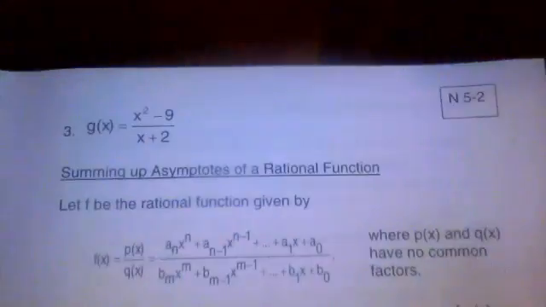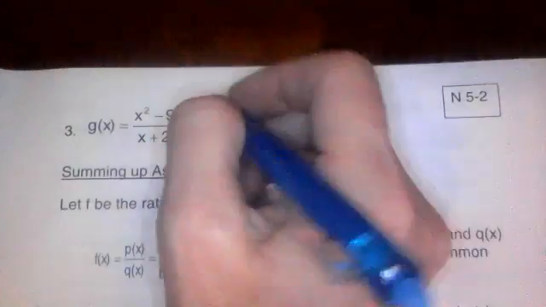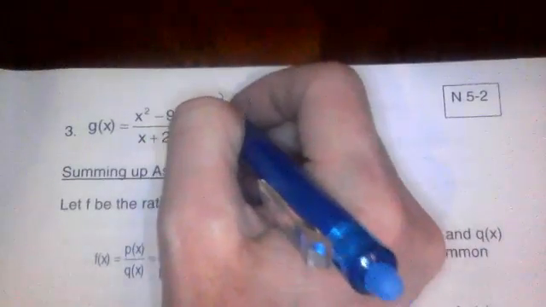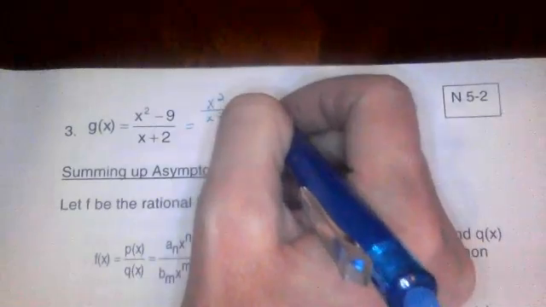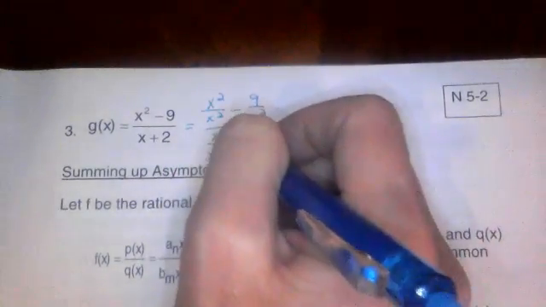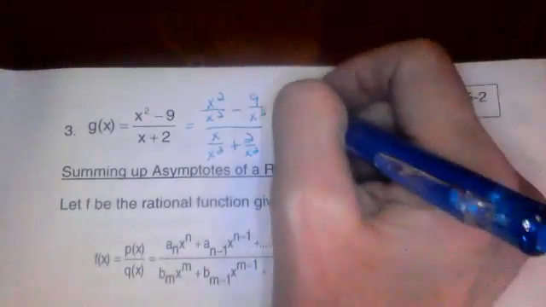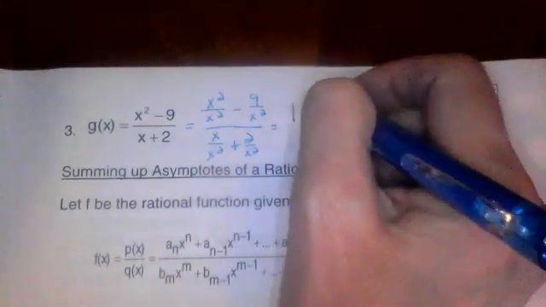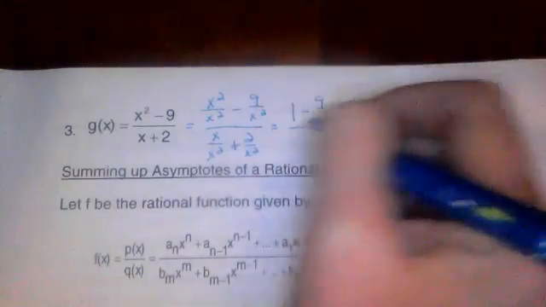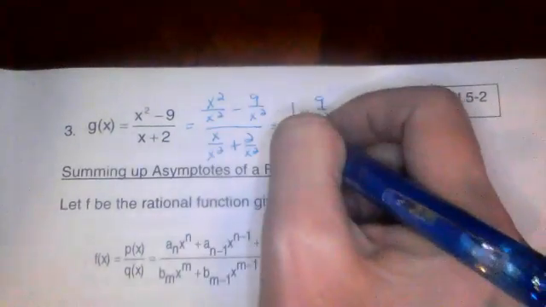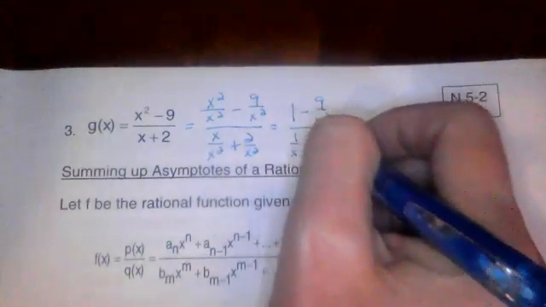Okay, so we have one more of those where we're going to work it out like that. The highest power of x here is x squared, so we're going to have x squared over x squared minus 9 over x squared, x over x squared plus 2 over x squared. That reduces to 1 minus 9 over x squared, and this would reduce to 1 over x plus 2 over x squared.